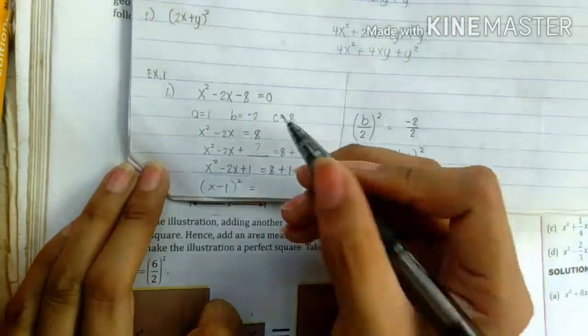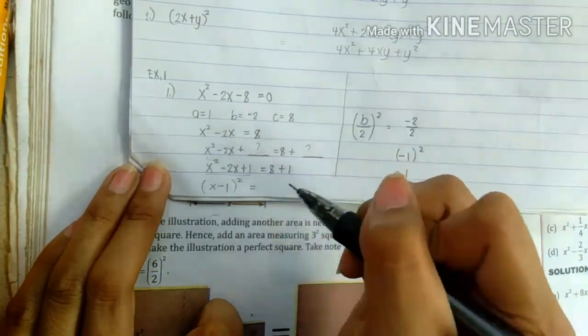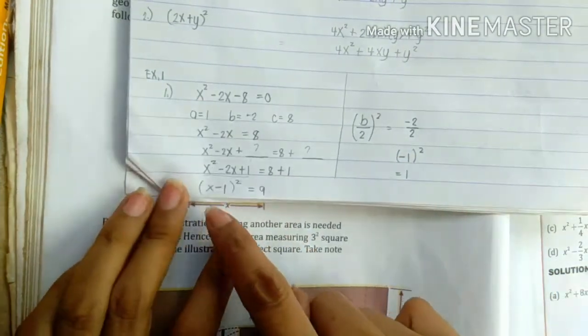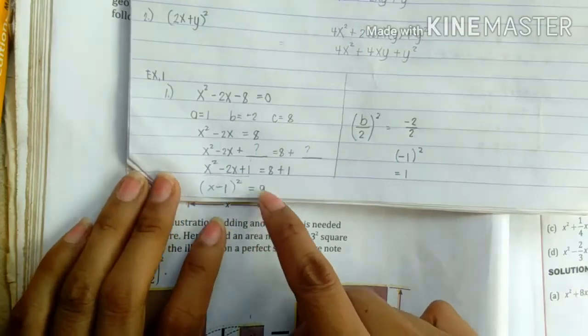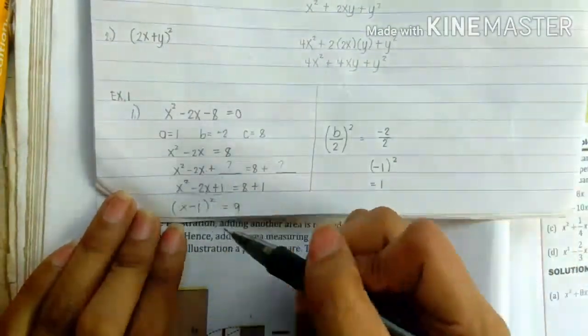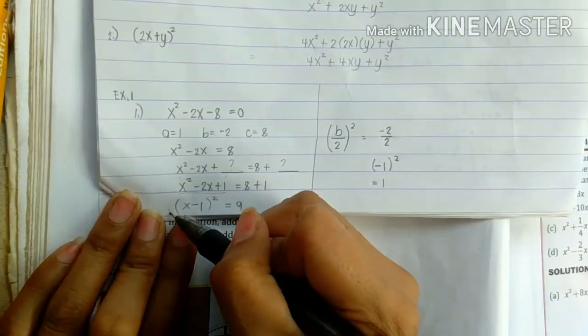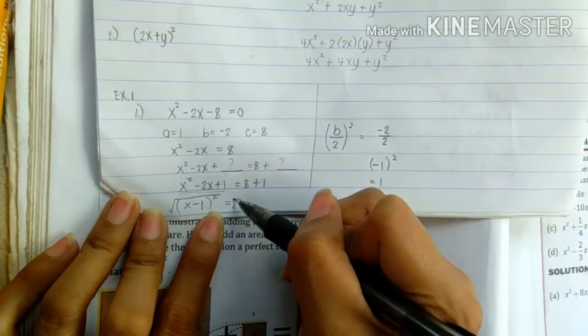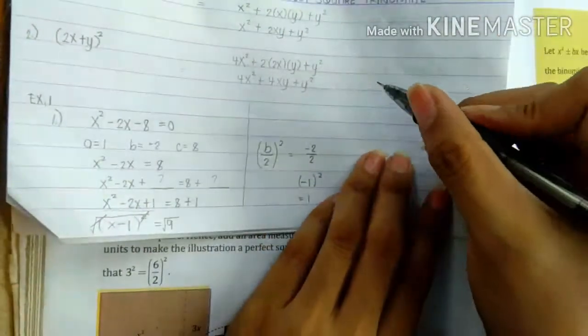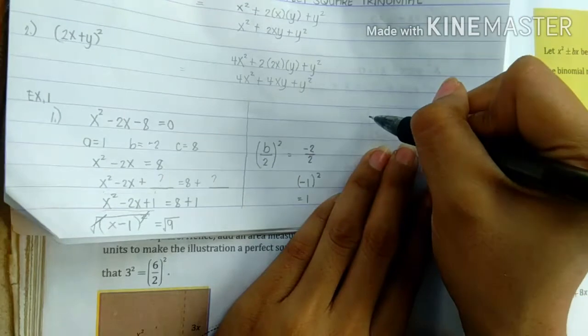So 8 plus 1, that's 9. So you have (x - 1) squared is equal to 9. Since we don't have enough space, this time we will be extracting the square, so that we can cancel out.